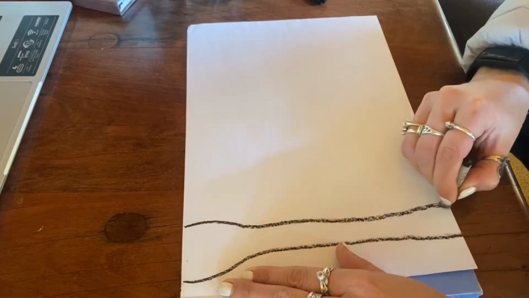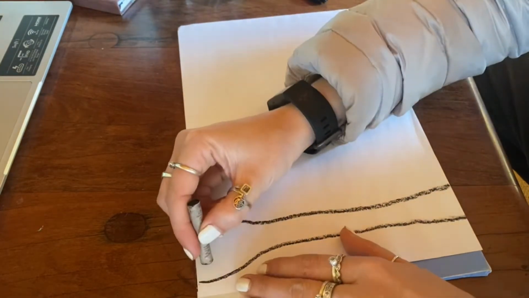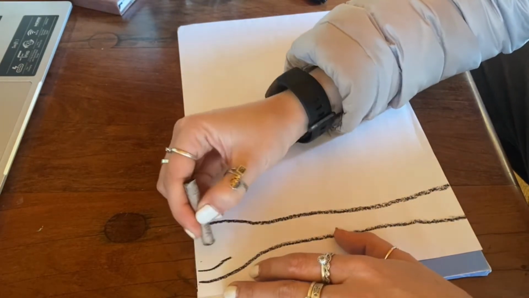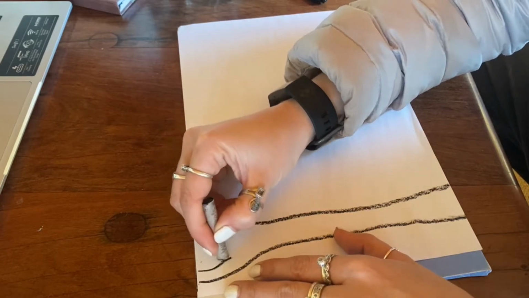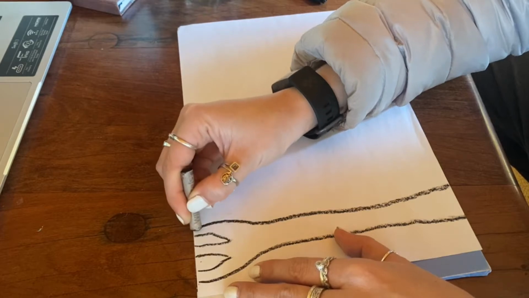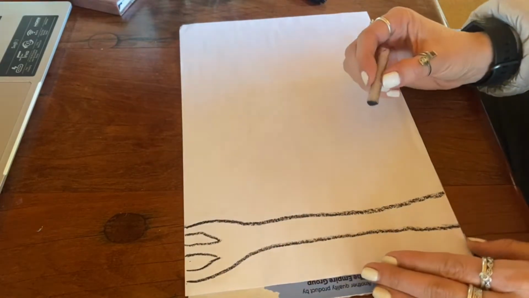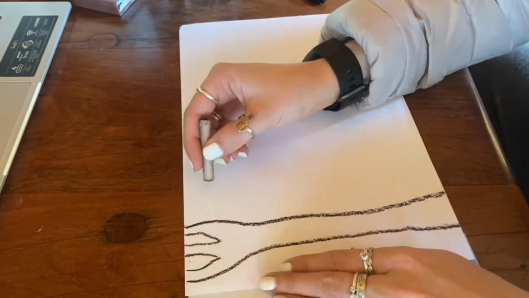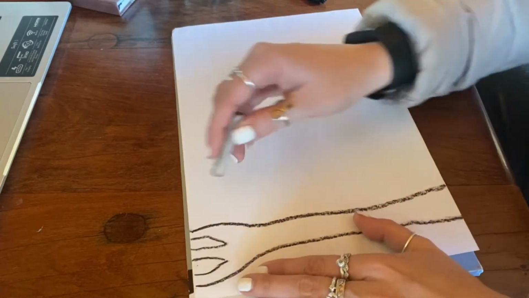So that is 1. Remember, a tree is not a straight line. Trees are wibbly wobbly things. They've got lots of different branches, and so don't make them too straight, please. They are quite straight trees, but they always have a little bit of a wobble to them.